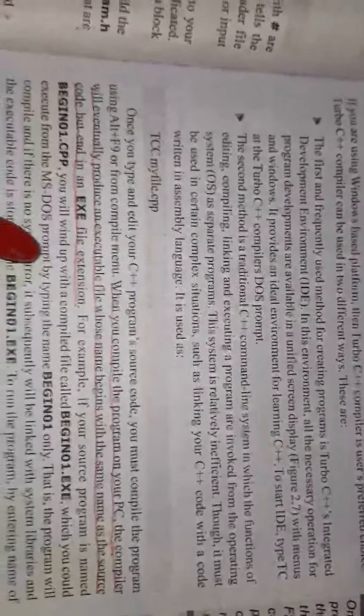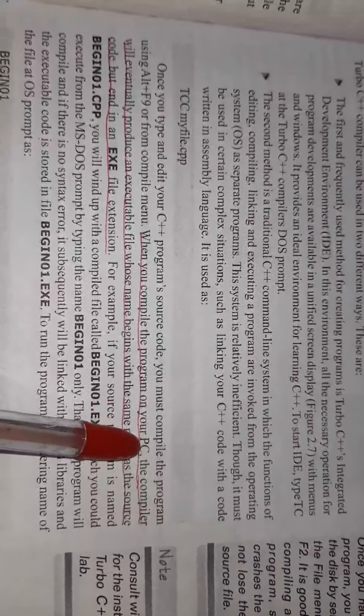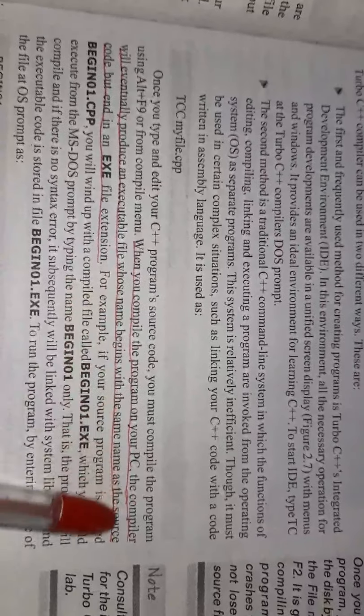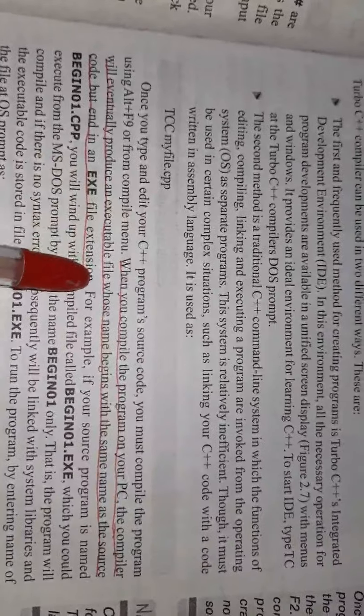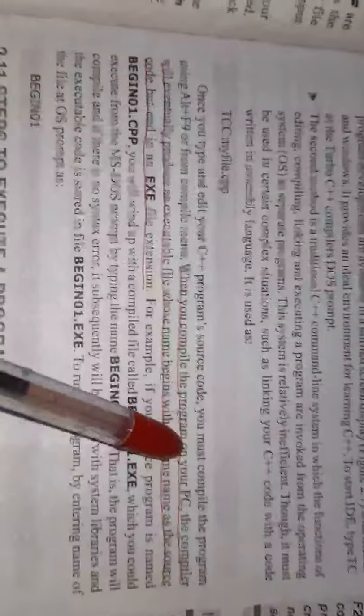Okay, so it is all inbuilt within this. That is why it is called an IDE, integrated development environment. When you compile the program on your PC, that is your computer, the compiler will eventually produce an executable file whose name begins with the same name as the source code but ends in an exe extension file. Okay, so that is when you compile the program.